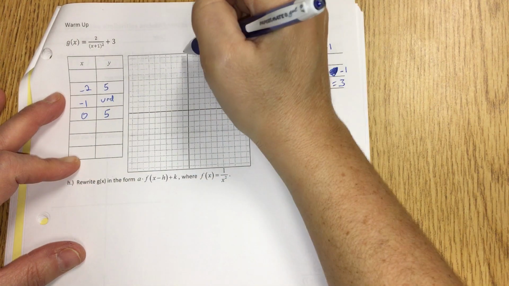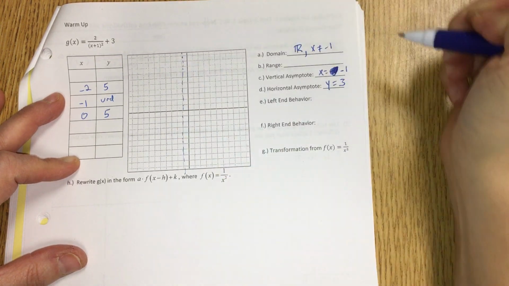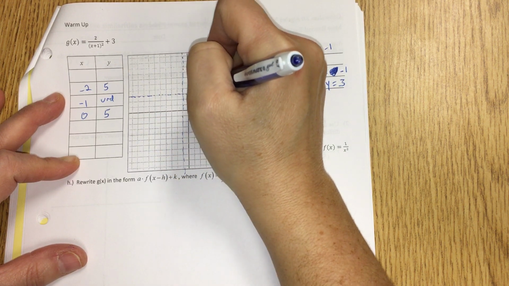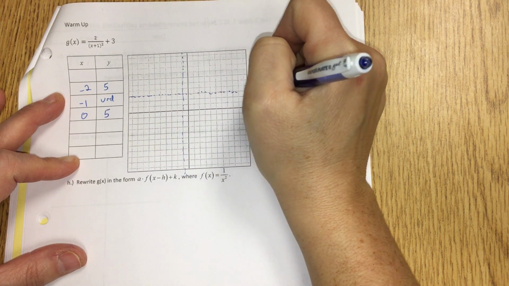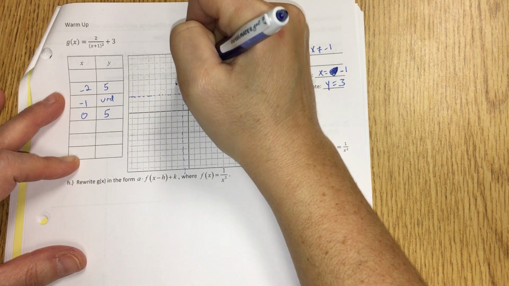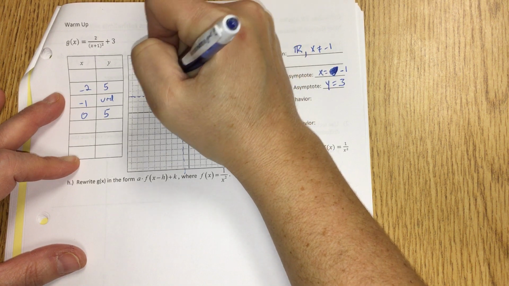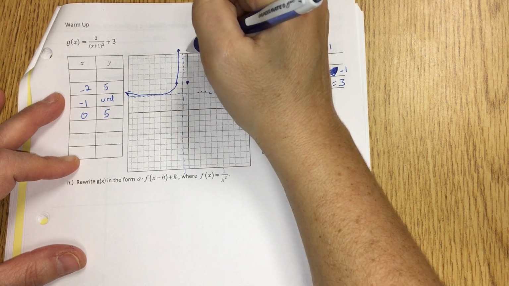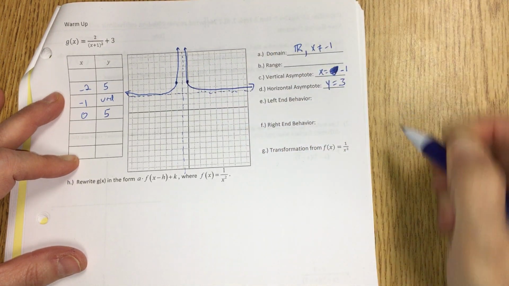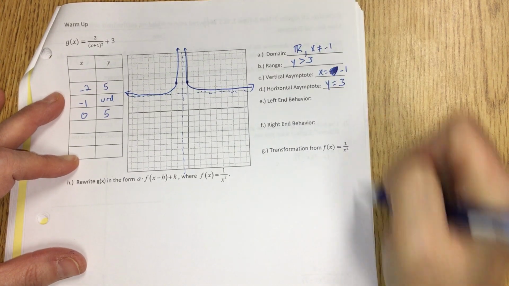So let's graph. Here's my vertical asymptote. Here's my horizontal asymptote. And I have 2 points that are symmetrical. I have one here and I have one here, and that doesn't surprise me based on the parent function. And there we go. So here's our graph, and now that I've made the graph, I know the range is y is greater than 3.